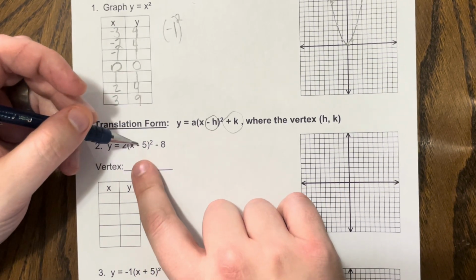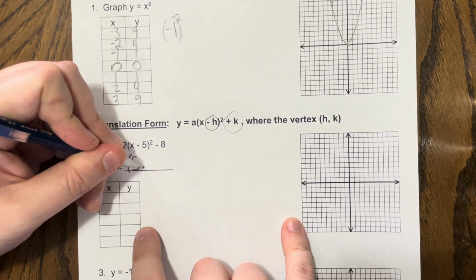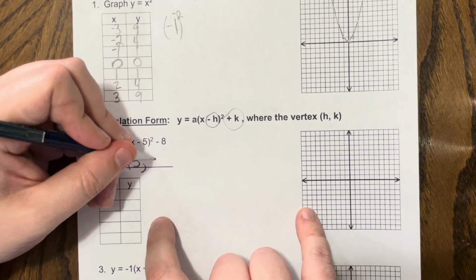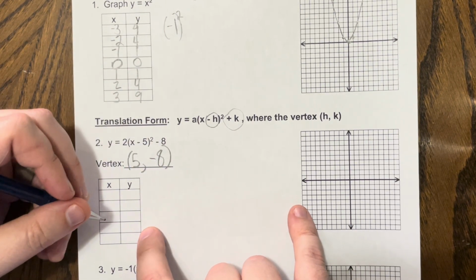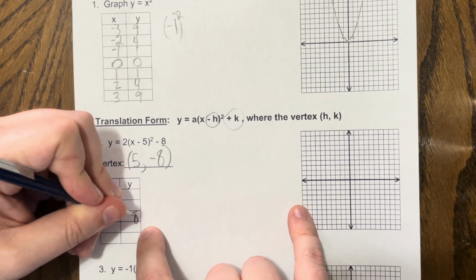So I'll take the opposite of negative 5, that's my x value, and take my y value over here just as it is, a negative 8. So I know my vertex should be a 5, negative 8.